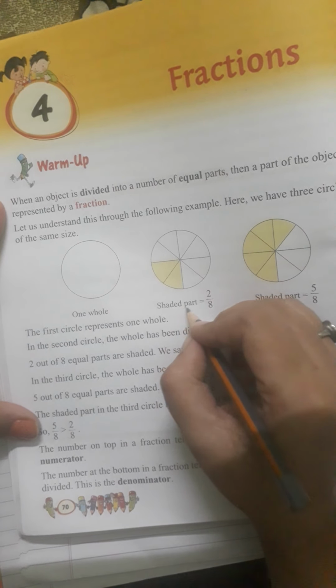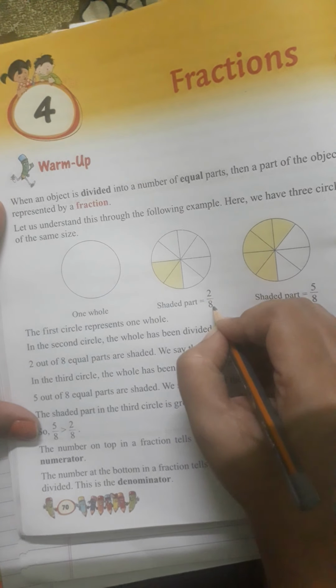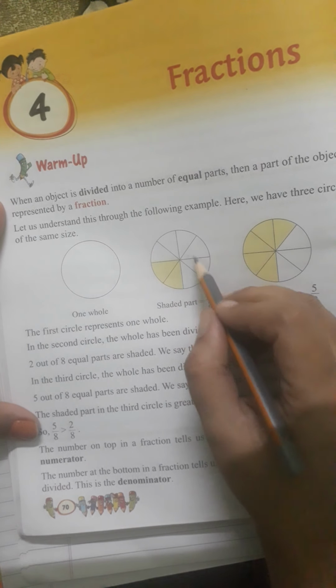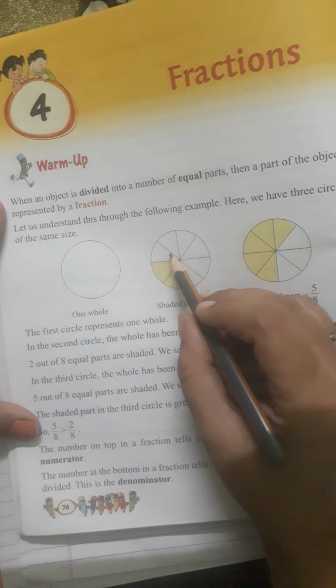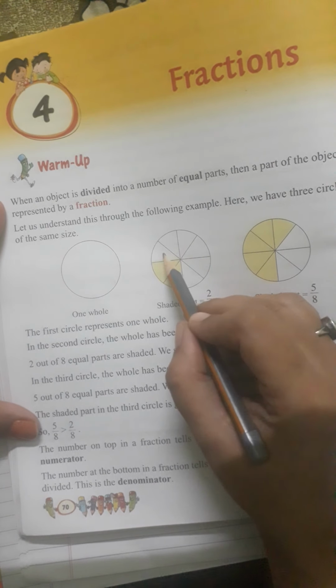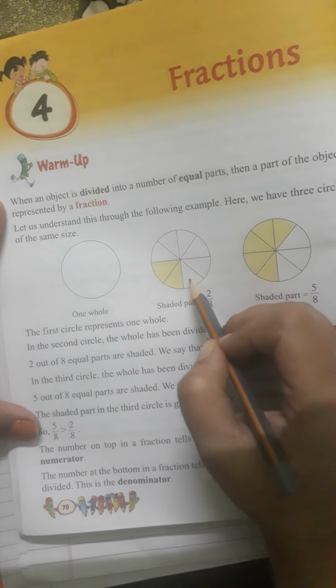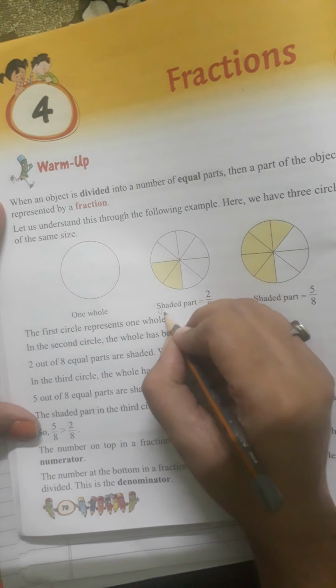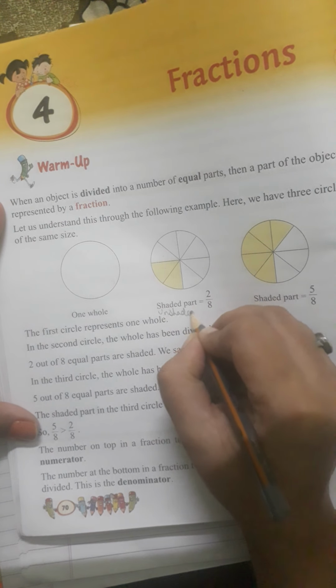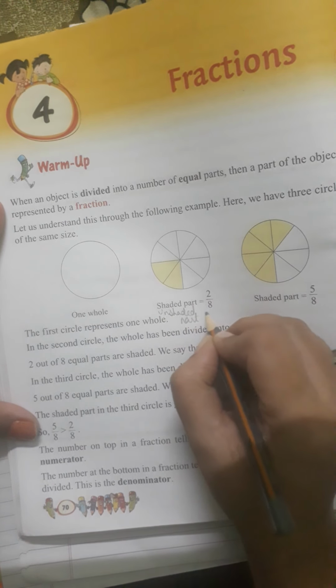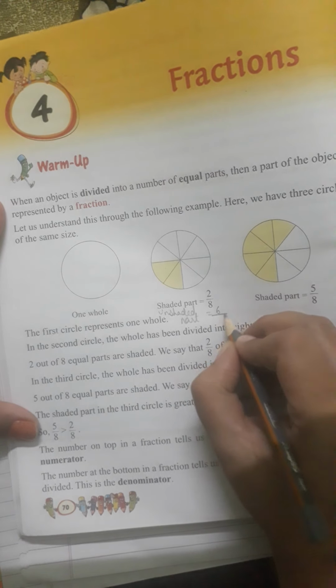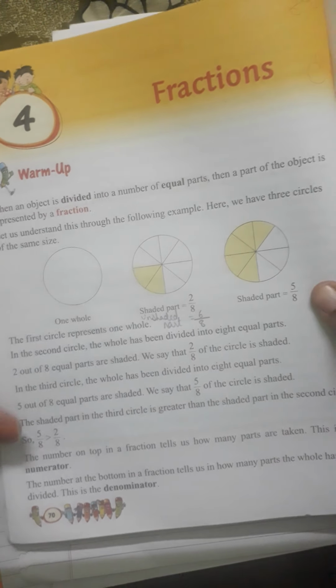So what will be the fraction of the shaded part? 2 by 8. And what will be the fraction of the unshaded part? How many are unshaded here? 1 2 3 4 5 6. So what can we write here as the unshaded part? They are 6 out of a total of 8.